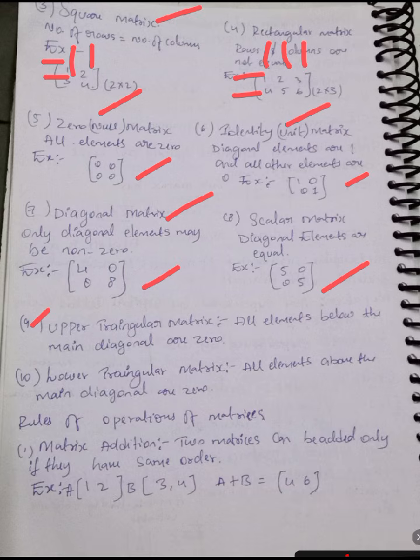Okay, rules of operation of matrices. Matrix addition: two matrices can be added only if they have the same order. Example: A = [1 2] and B = [3 4]. A plus B means 1 plus 3 is 4, 2 plus 4 is 6.